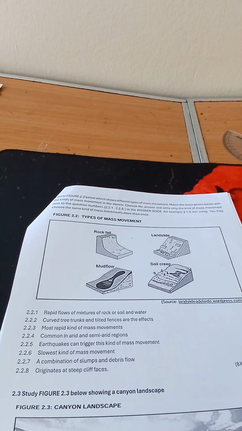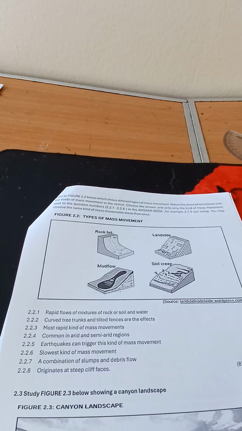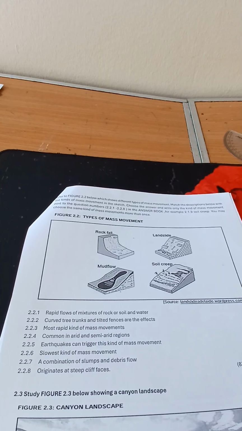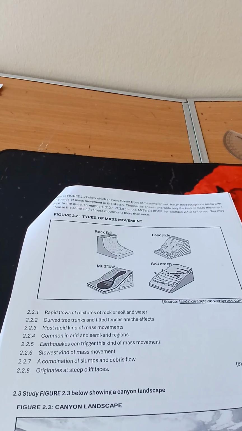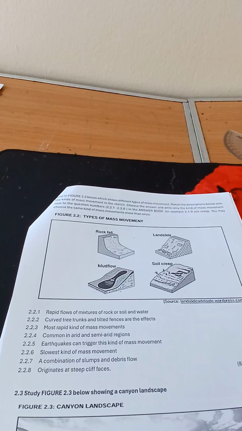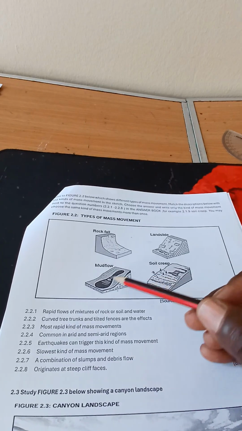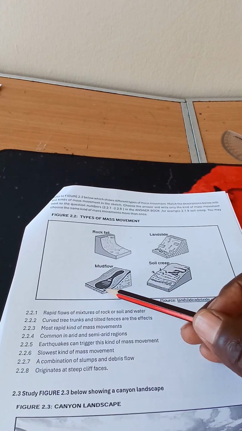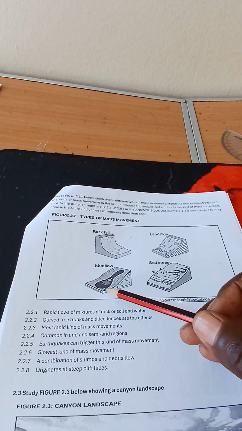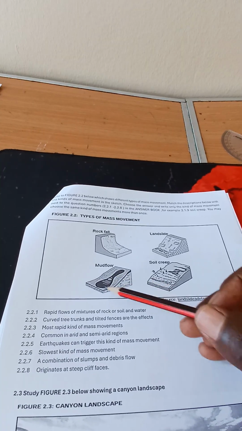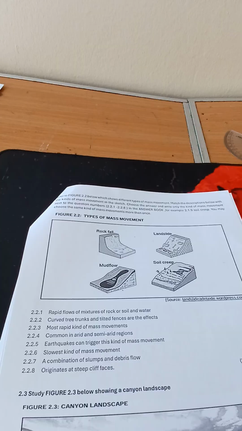Okay, then when we talk about mud flow, we are talking about a form of mass movement in which a section of the soil or weathered material lying on a rather steep slope becomes saturated by heavy rains and begins to move downwards. It is a rapid movement. It's common in arid areas, especially after a heavy rainfall. So these are the different forms that we have.